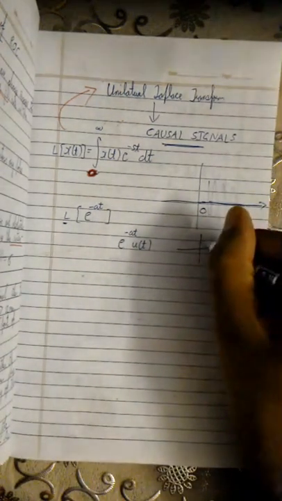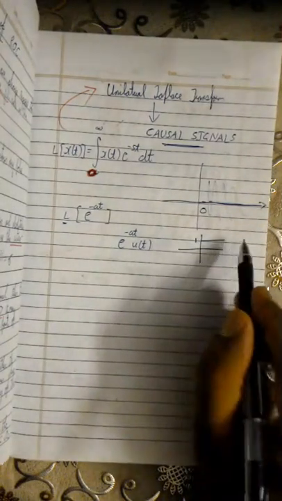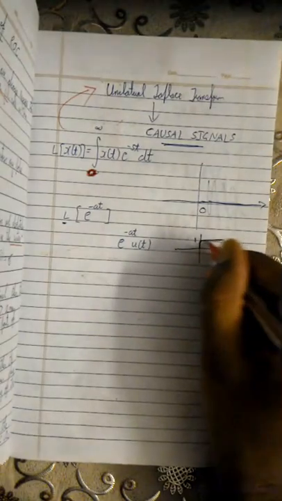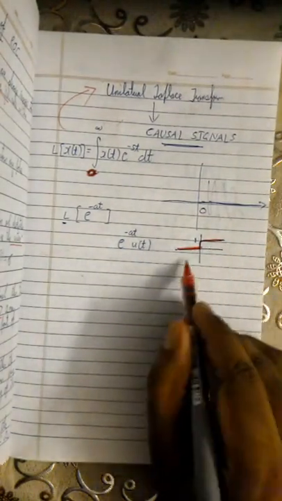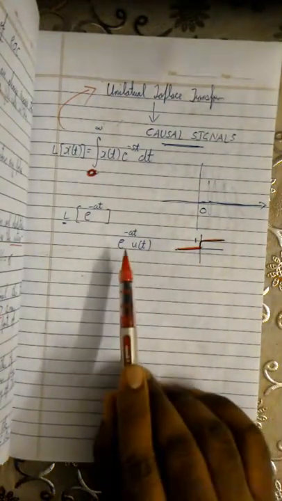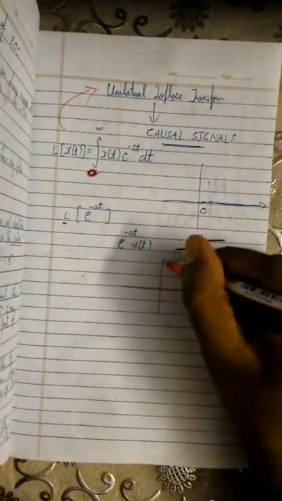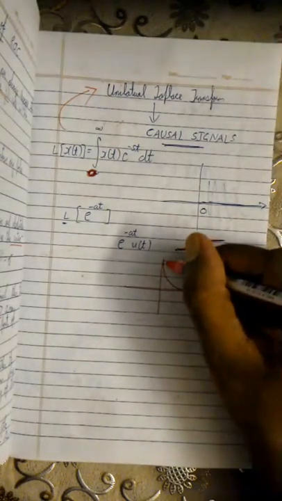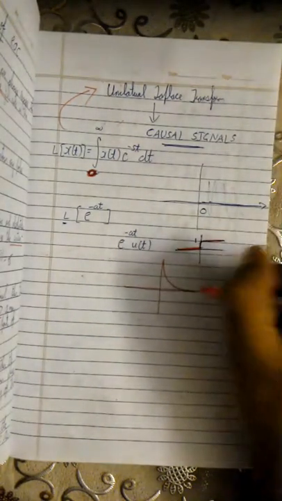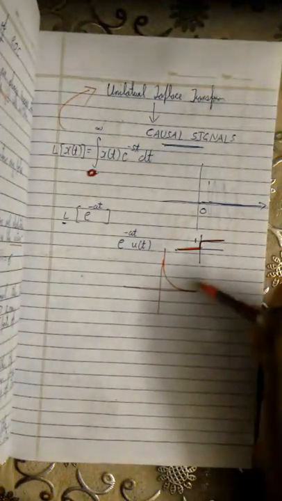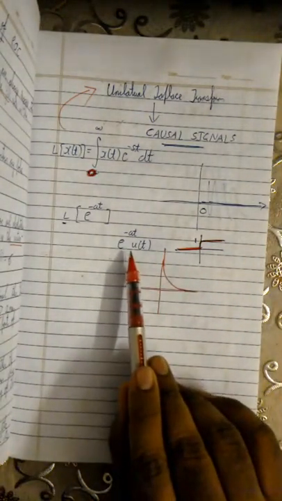That means u of t is 1 on the right side of the graph, and it is 0 on the left side of the graph. So when I am multiplying e raised to minus at with u of t, this turns into a right-sided graph. The graph becomes like this. See, there is no signal over here, and the signal is entirely on the right side. So this is called a causal signal.